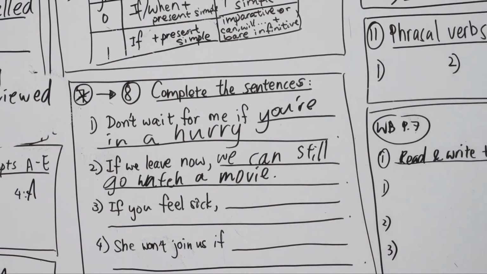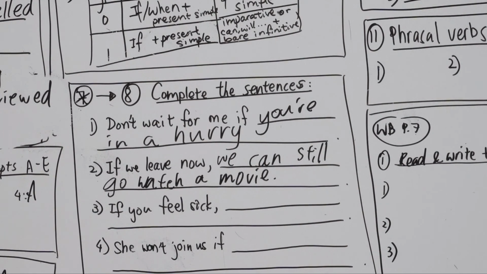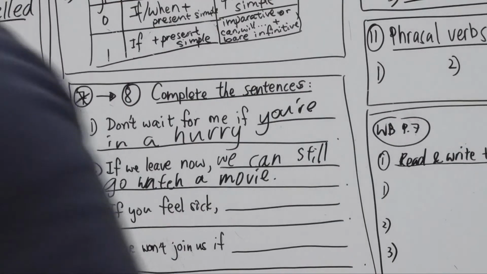Maybe your movie is at 5 o'clock, but you're still in school at 4:30. And now it's 4 o'clock, and you tell your friend, if we leave now, we can still go watch the movie, okay? We can still go, the bare infinitive. Okay, number 3, 4, 5. I'll trust that you finish it within a minute.